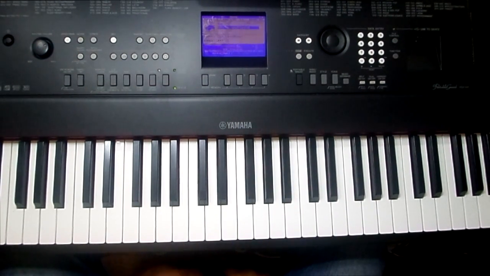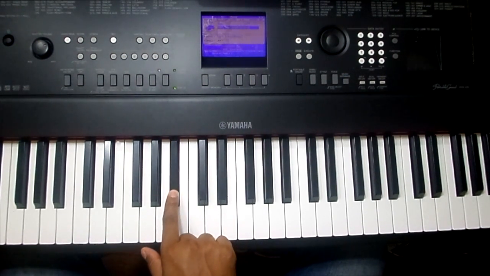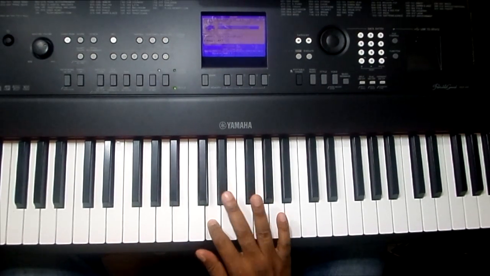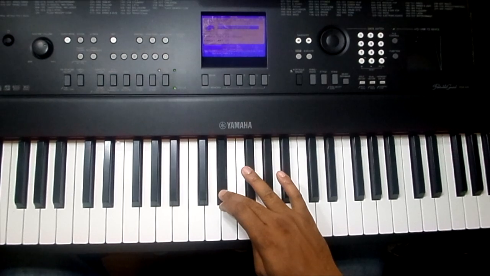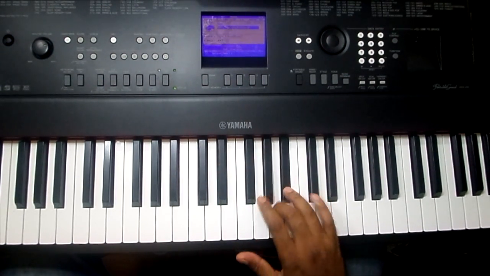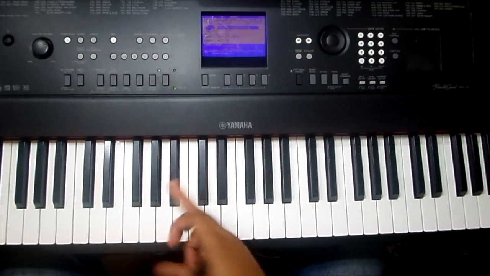Let's try another note, for example, B flat. If we do the same formula, 2 whole steps, half step, 3 whole steps, half step, we get the B flat major scale.